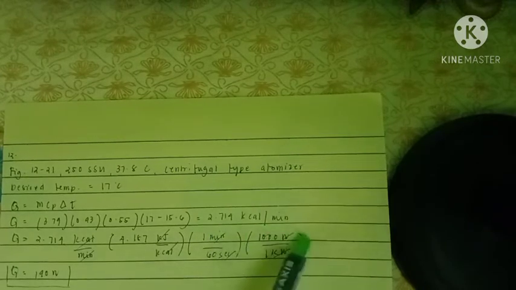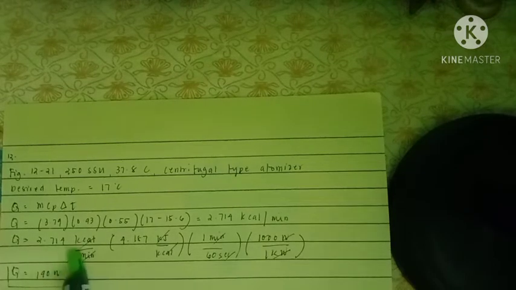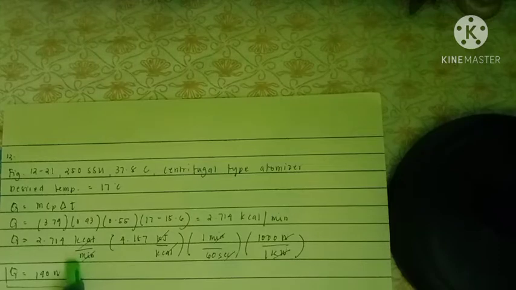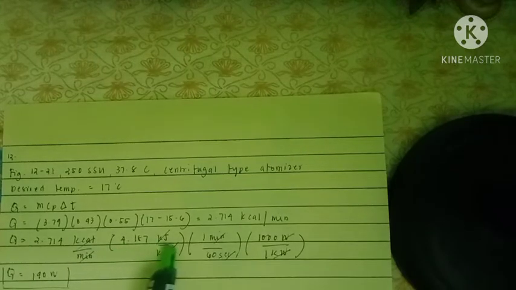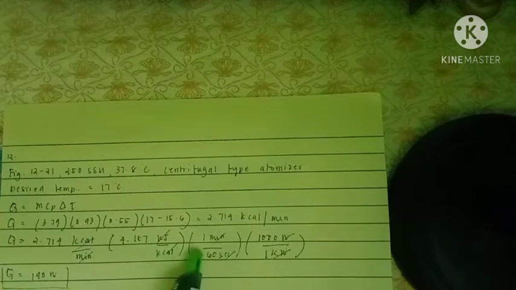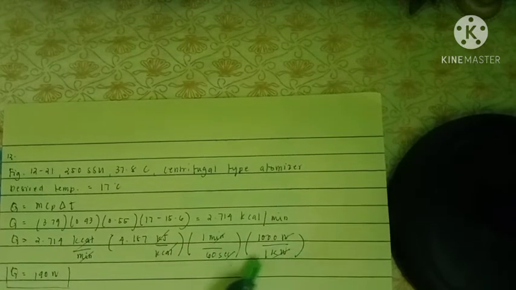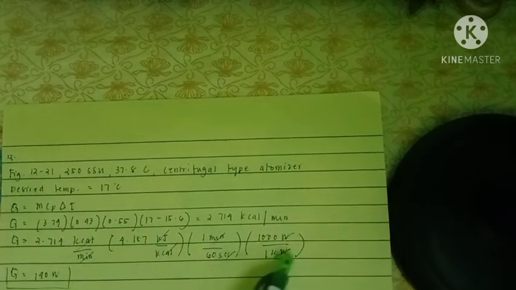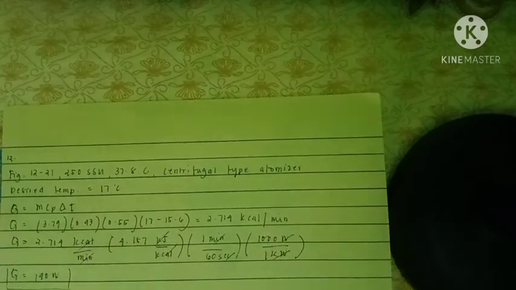2.714 kilocalories per minute. So converting it to watts, 2.714 kilocalories per minute times 4.187 kilojoules per kilocalorie times 1 minute over 60 seconds times 1000 watts divided by 1 kilowatt. So all units will be cancelled except for the watts. So Q now is equal to 190 watts.